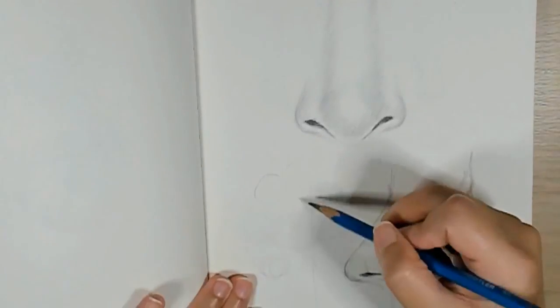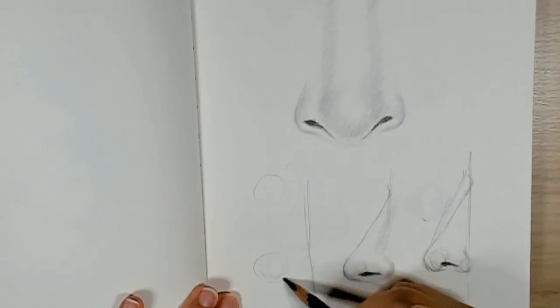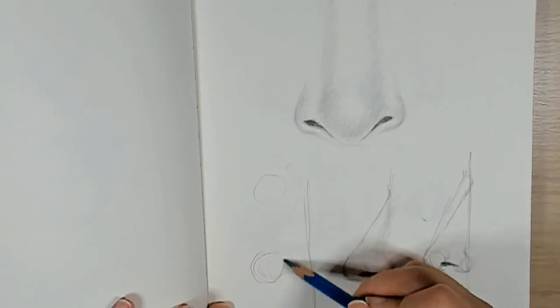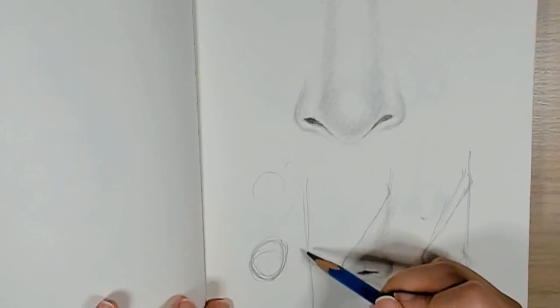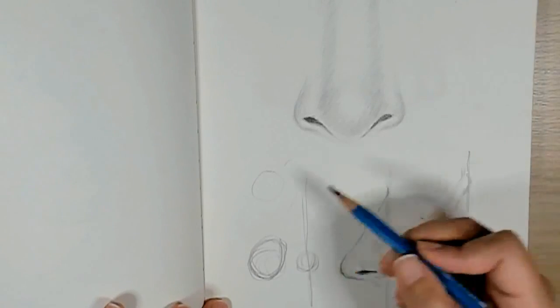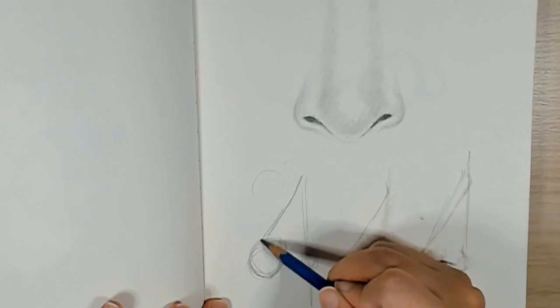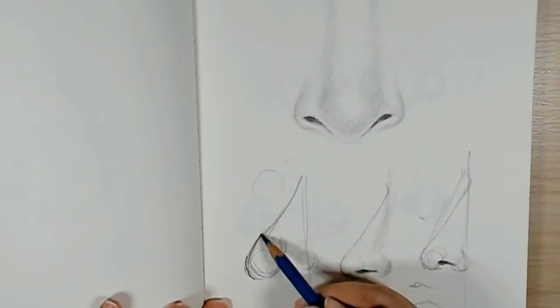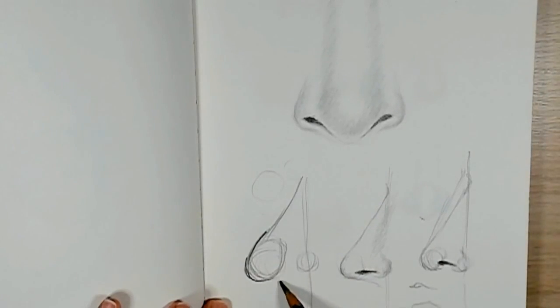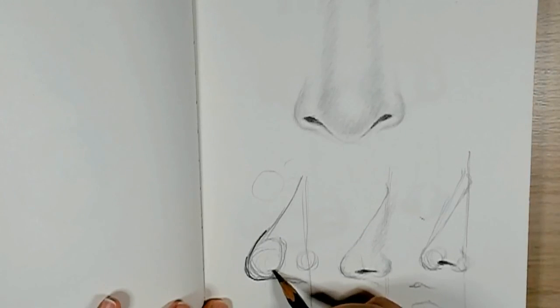Let's say you have a nose that has a more bulbous nose, let's say. So you create this like really bigger tip right here, just to already start you off. And then you trace that shape. And then your number 6, remember?